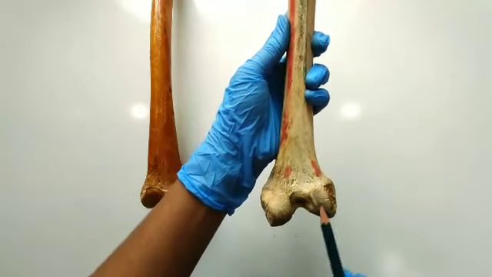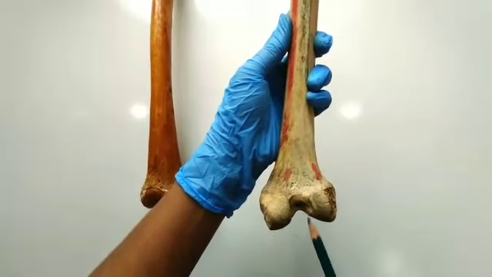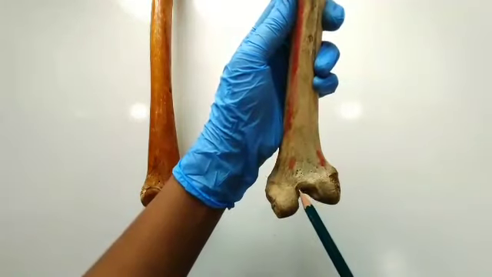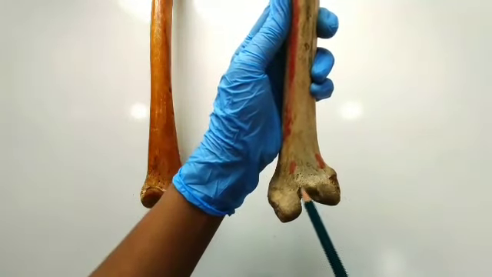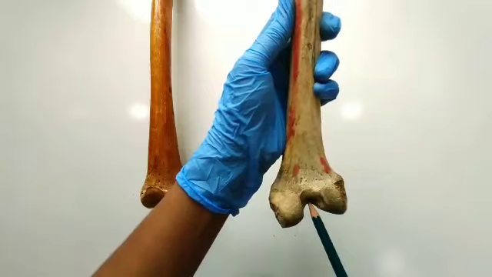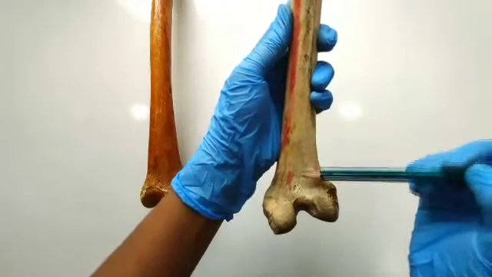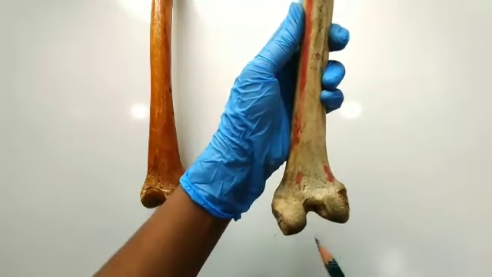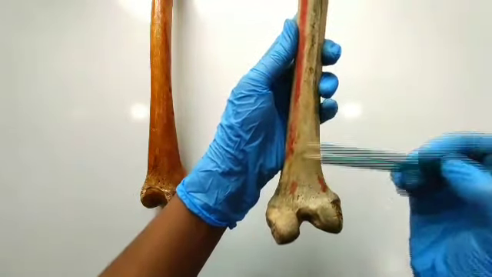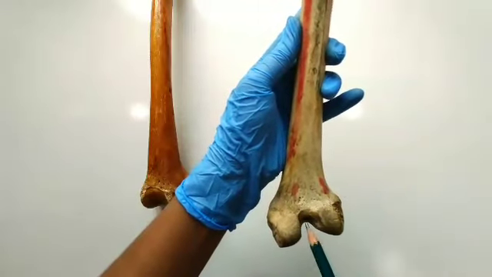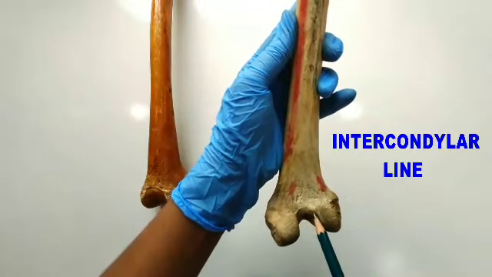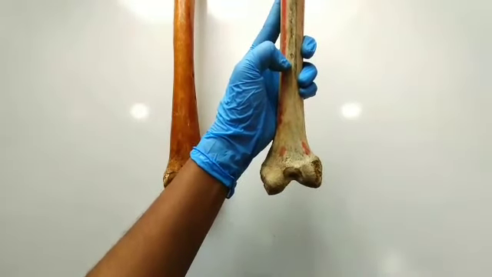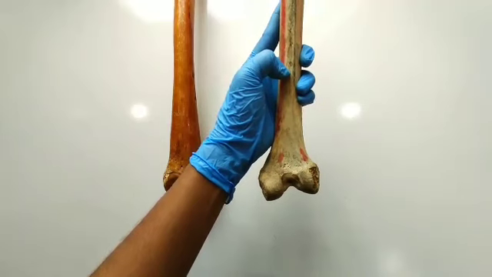It is present in between the two condyles and it separates them, and you can see there is a margin or a line of separation between the intercondylar fossa and the popliteal surface over here. This line which separates the intercondylar fossa from the popliteal surface is named the intercondylar line.